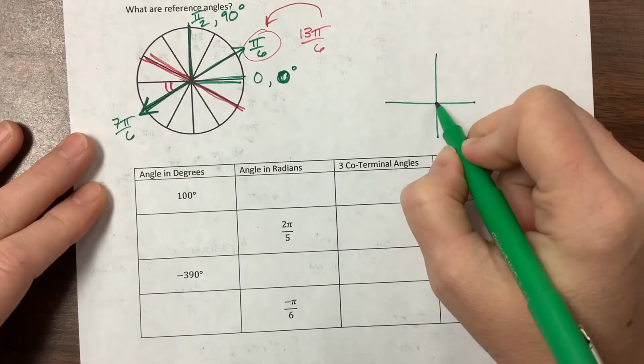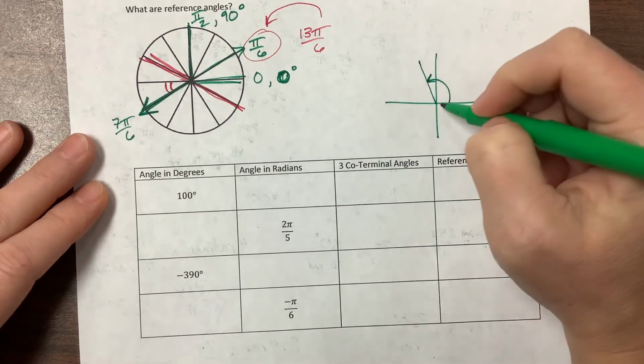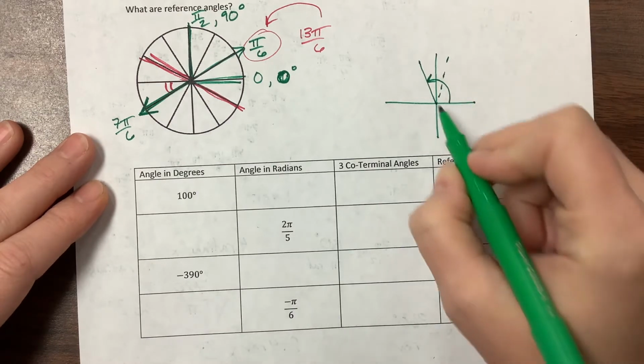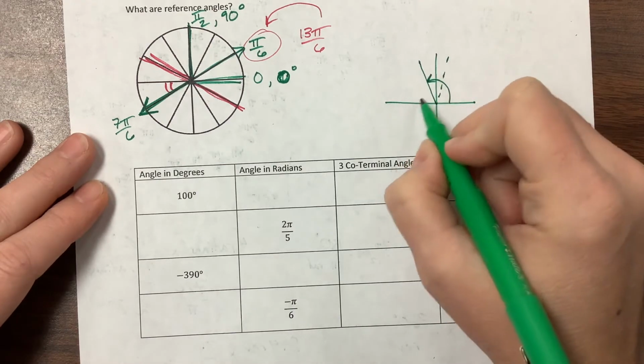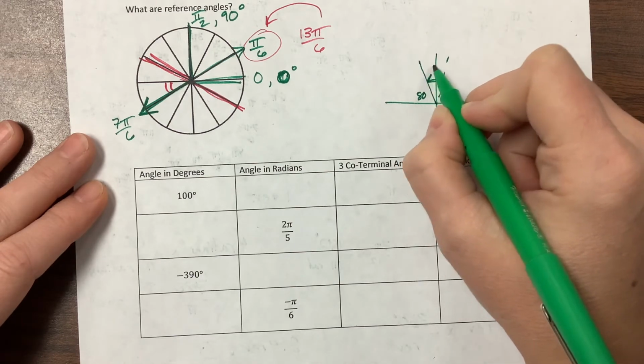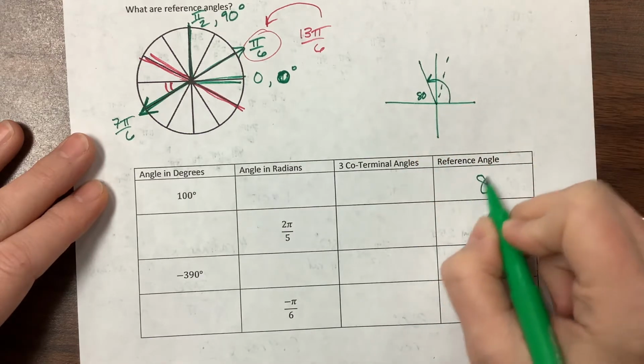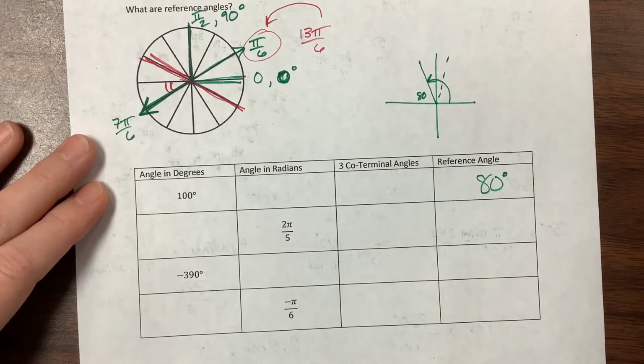With 100 degrees, we're just beyond 90, so we've gone like this. What would its reference angle be if I reflected this back? Well, if this is 100, then this right here has to be 80. We're 10 degrees more from 90, so we have to go 10 degrees less. So basically the reference angle is 80 degrees.